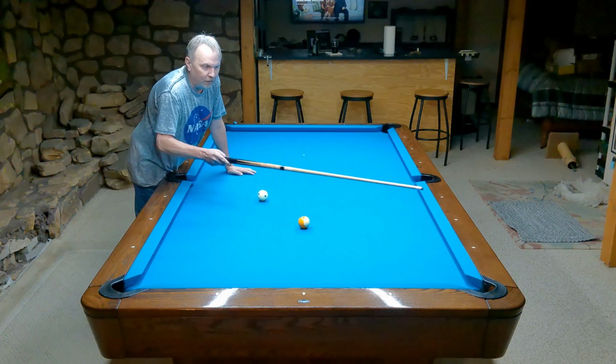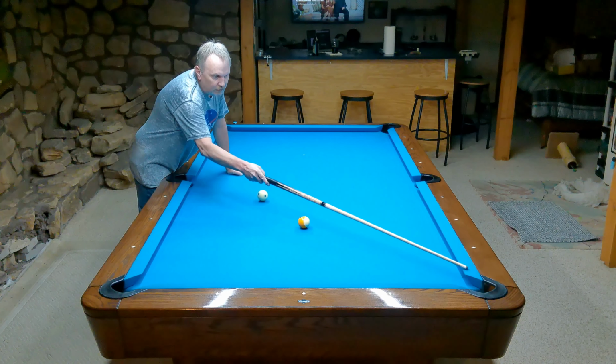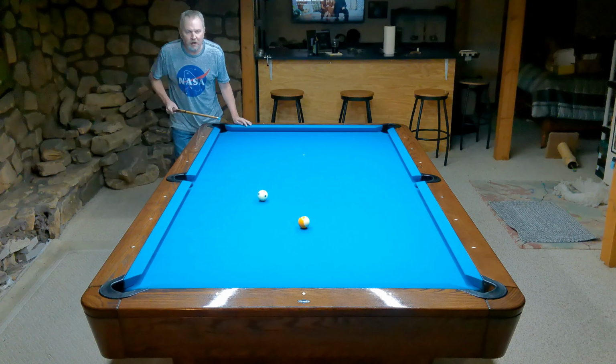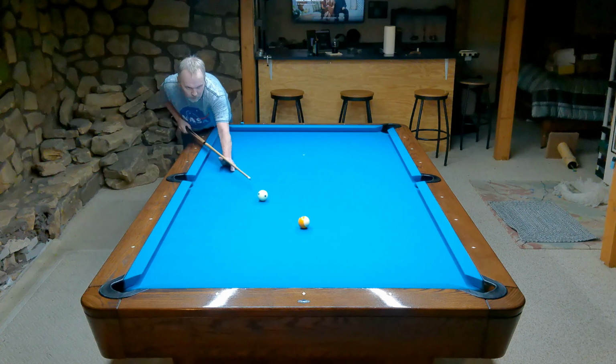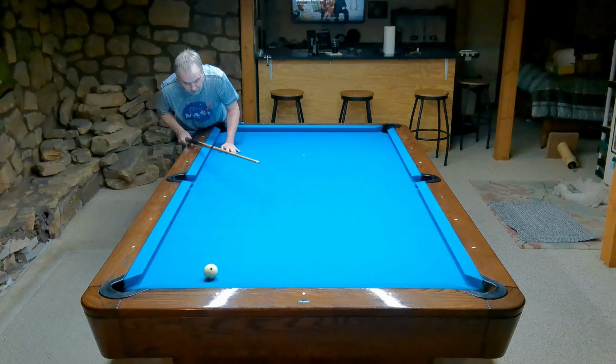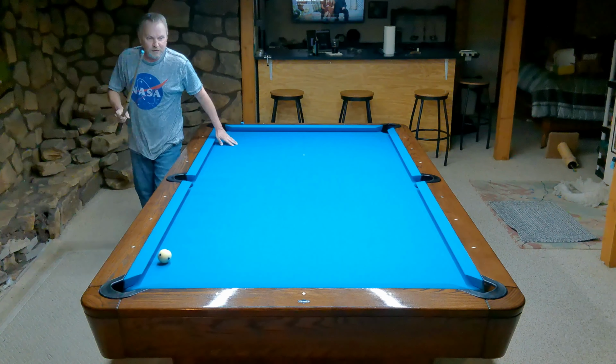I don't want that in this case. So I need to aim it to overcut it a little bit and be counting on that clockwise spin on the cue ball to change my tangent line.